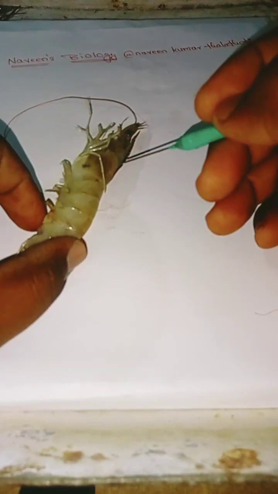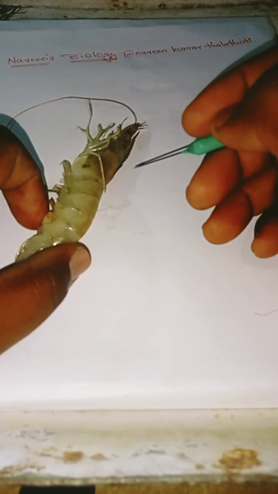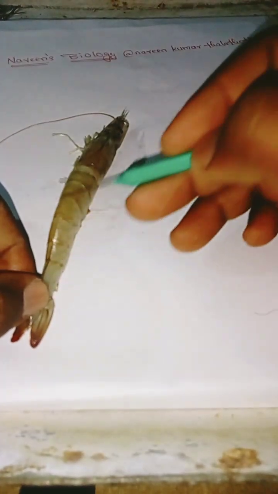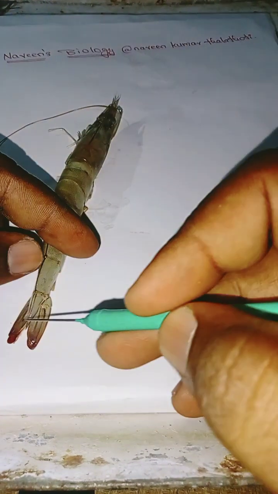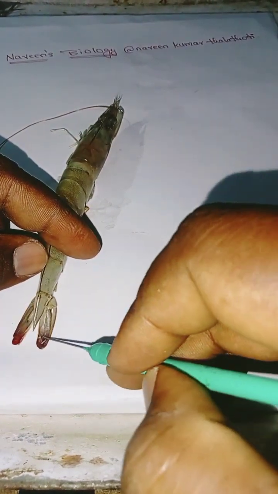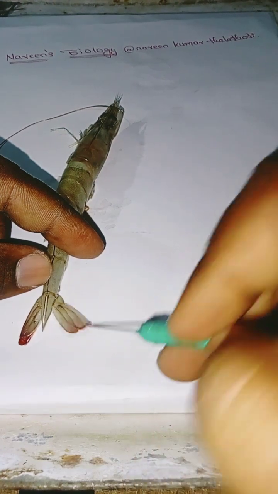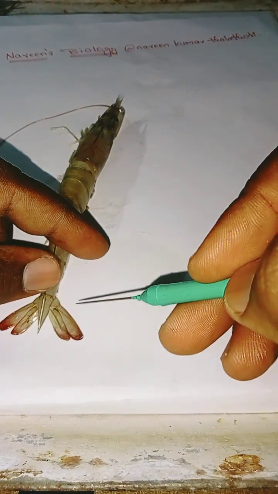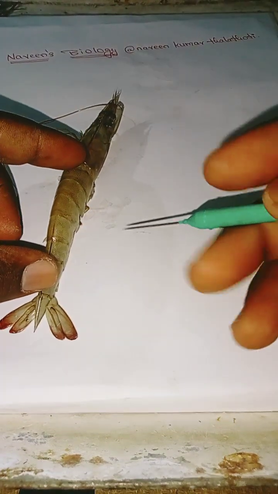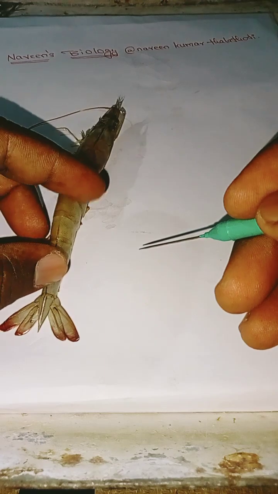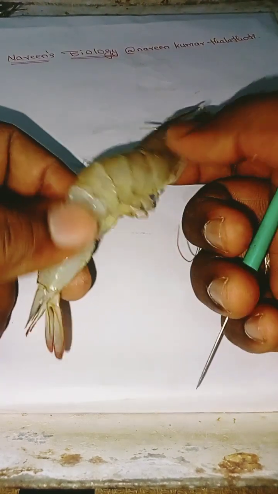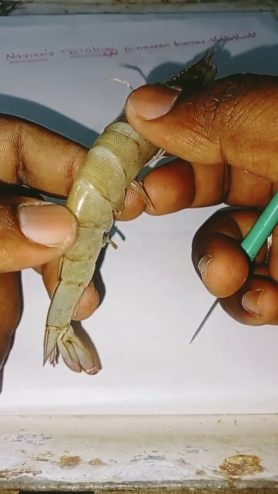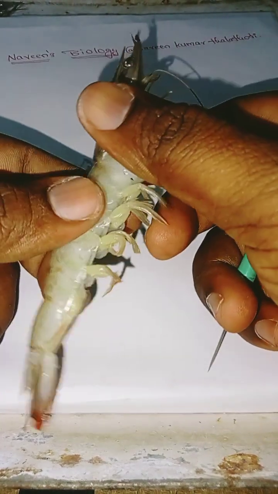Coming to the shape of the prawn, the body is elongated, hemispherical, and slightly tapering at the posterior end. The fresh specimen is bluish in color. You can see the bluish color, and the segments are arranged in rows.